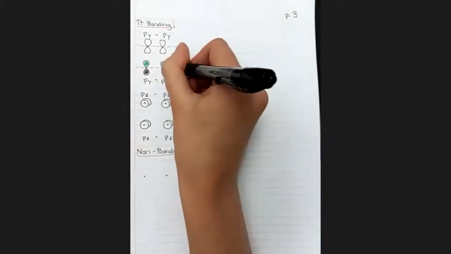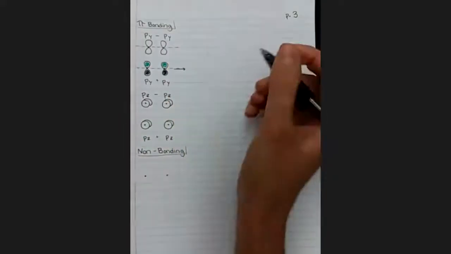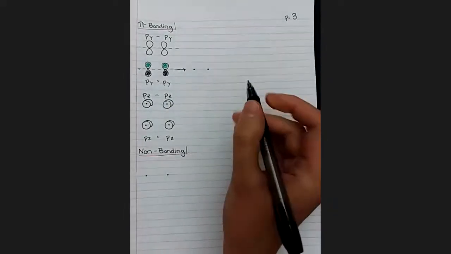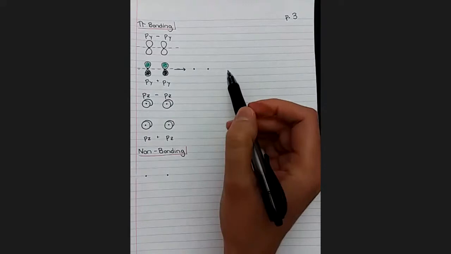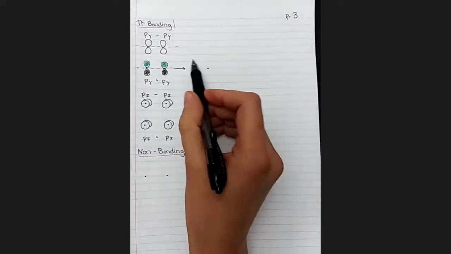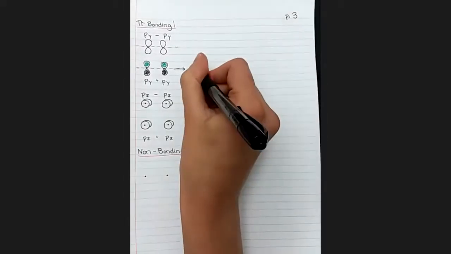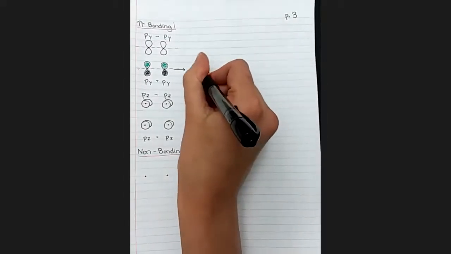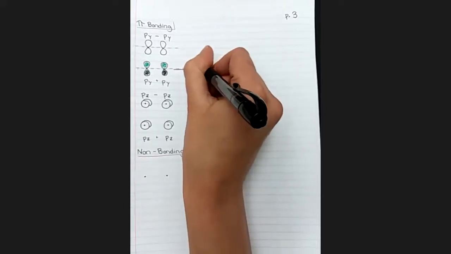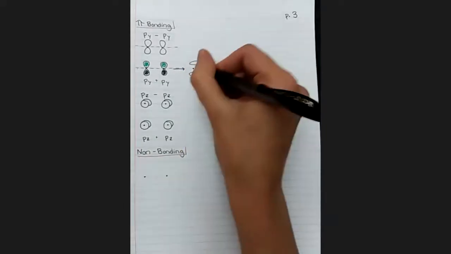Okay, so when we put these in the molecular orbital machine, what comes out is a pi bond. Remember that we characterized pi bonds as bonds that had electron density on opposite sides of the internuclear axis. So it's going to look kind of like a hot dog bun, is the easiest way to describe it.